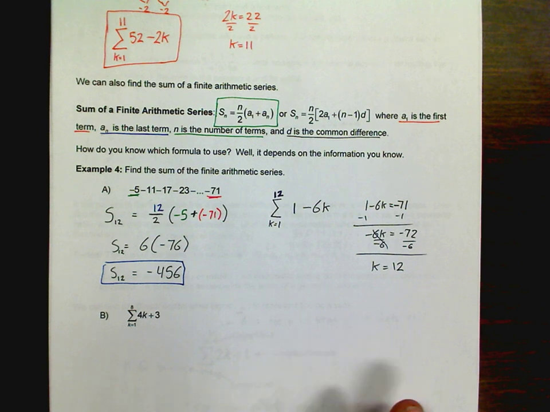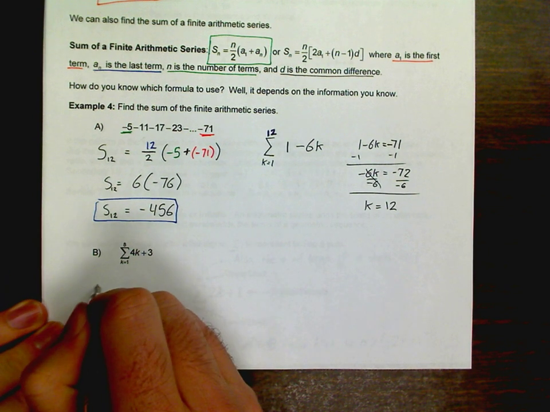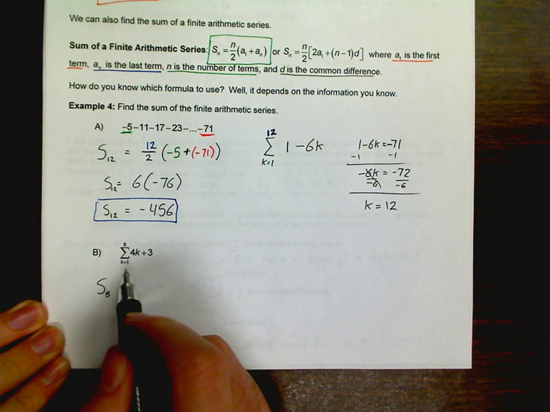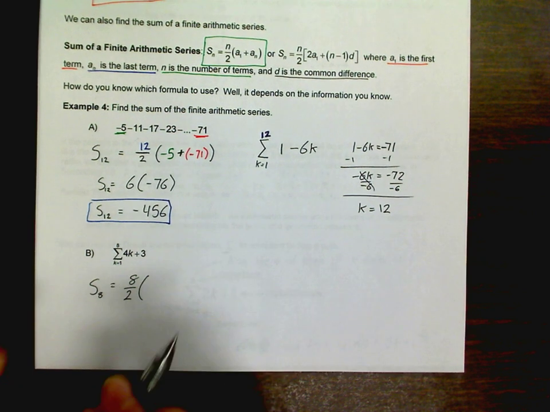Last one. Now I find when you have sigma notation, it's actually a little bit easier to do, especially if we start with k equals 1. So I want the sum of the first 8 terms, which is equal to 8 over 2 times, now finding the first and the last term, it's not right there in front of your face, but it's just one step away. To find the first term, I'm going to plug in k equals 1.